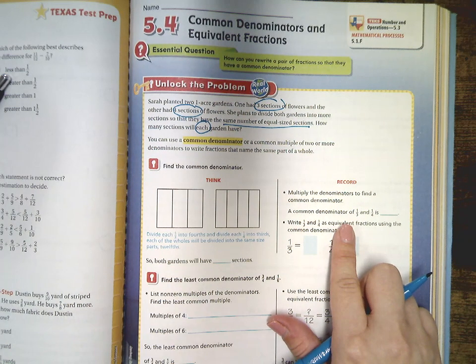So first I need to find my common denominator. Whenever I think of the numbers 3 and 4, we've already talked about it in the previous chapters. How are 3 and 4 related when we talk about multiplication facts? Elizabeth, 3 and 4? How are they related?